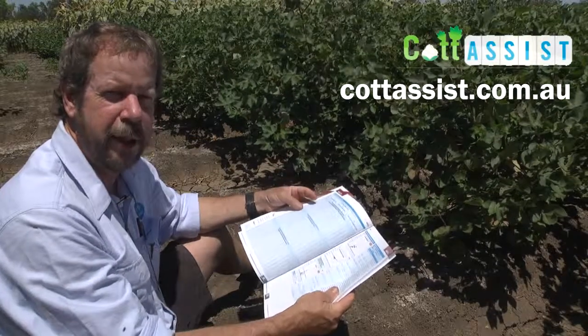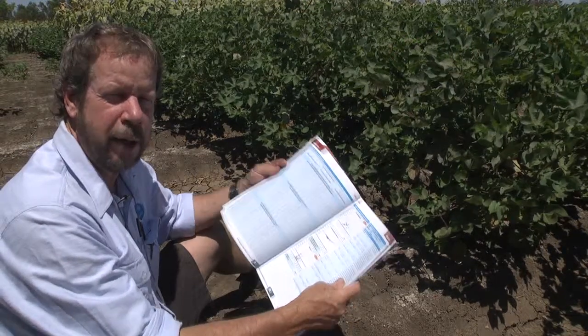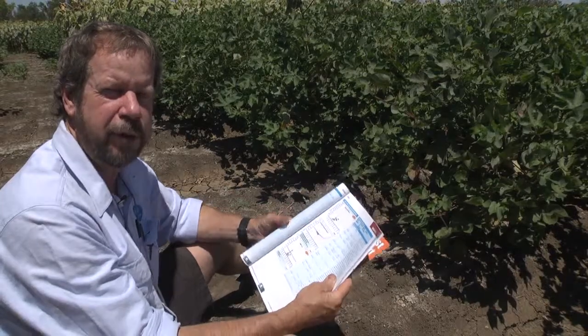But I'd just like to say that this information is also captured in the CotAssist tools. There's a mite yield loss estimator where you can enter your mite sampling information and it will calculate the potential yield loss and indicate graphically what that looks like compared to the threshold.